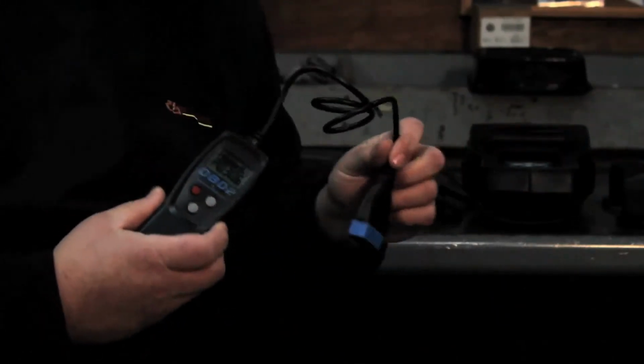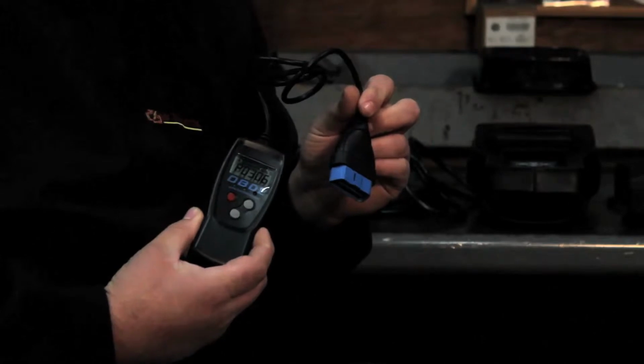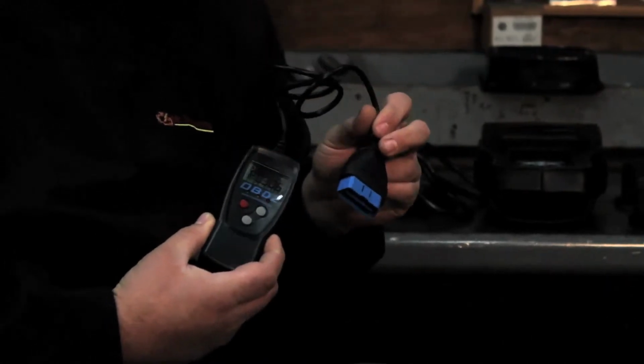When you go to the local parts store and they say they're going to do a diagnostic for you, most of the time they come out to your car with this. This right here is called a code reader. That's all it does. It reads the code that's set in the computer.